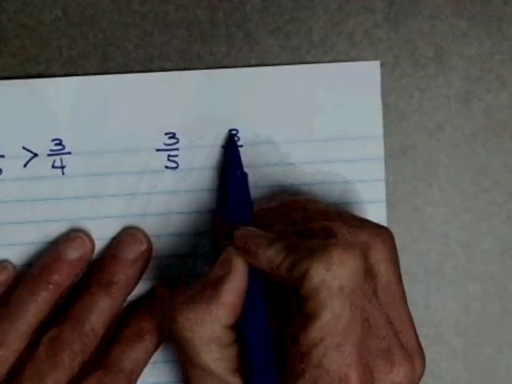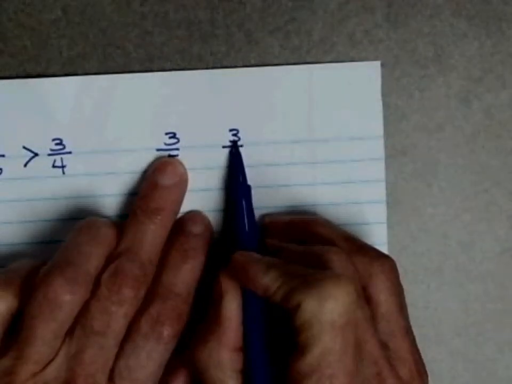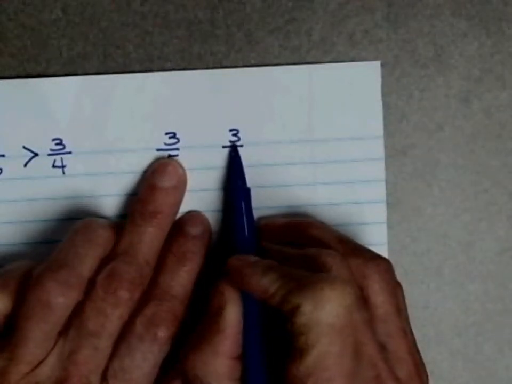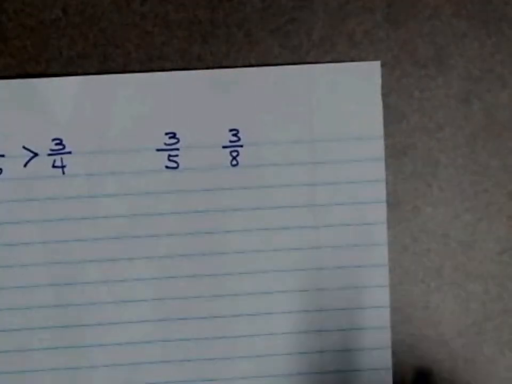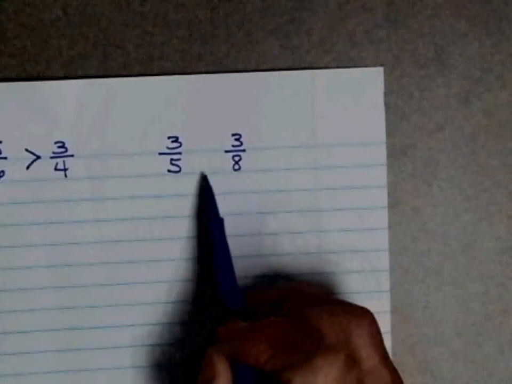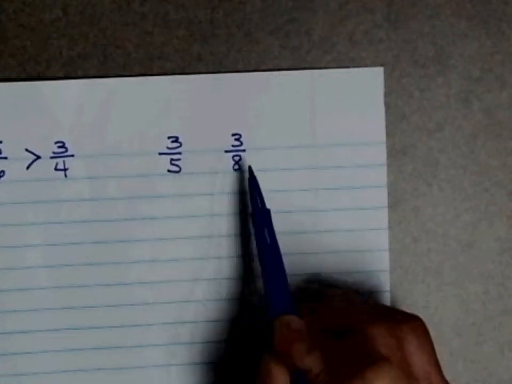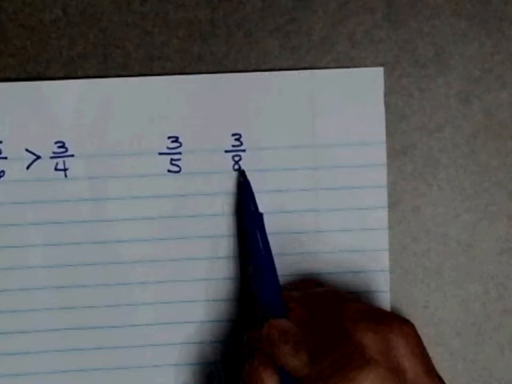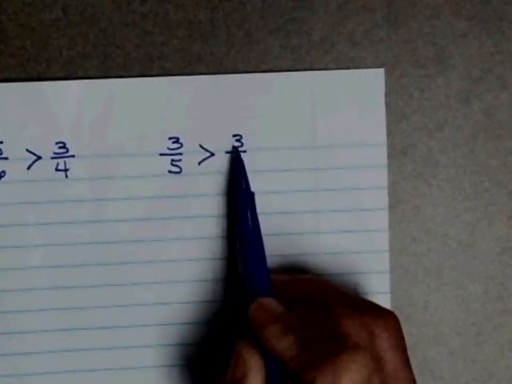If you said same numerator, that's correct. That means we each get 3. But knowing me and knowing you, you probably want the bigger pieces, right? So which one of these is greater, 3/5 or 3/8? So as a unit fraction, 1/5 would be a bigger piece than 1/8. So 3/5 is greater than 3/8.